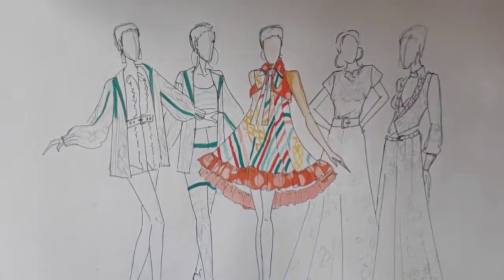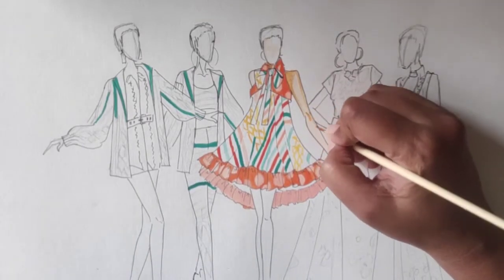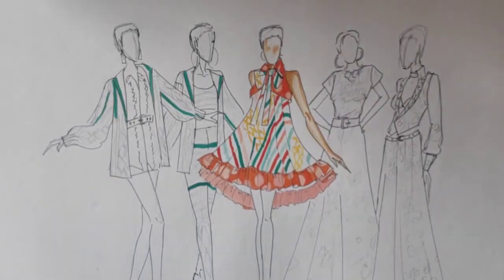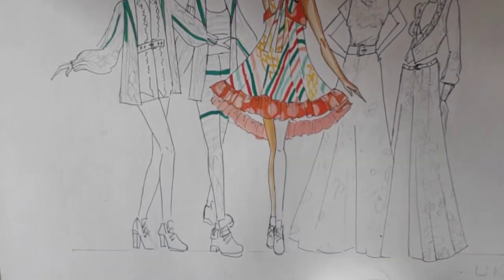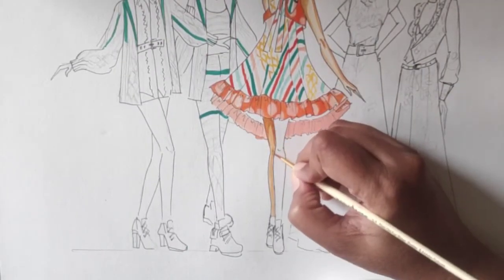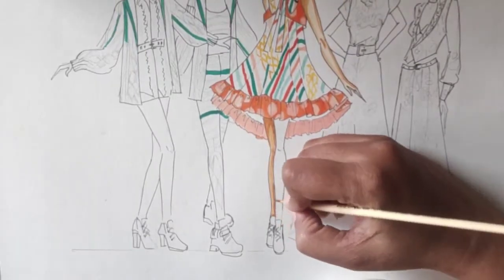Another reason why Pantone is very important, I'll give you my real life example. There are times when I'm working with dyers, okay, because I used to do lots of mass scale.